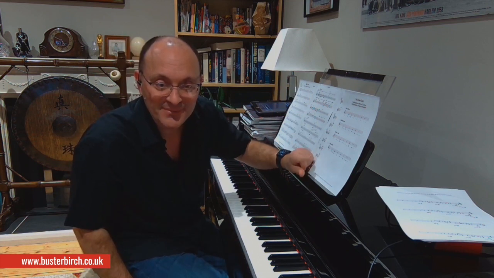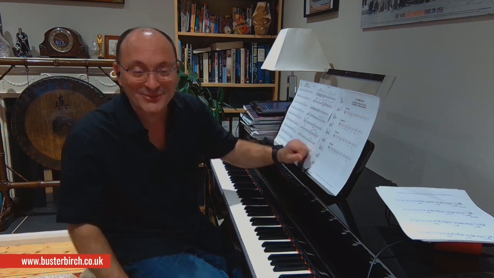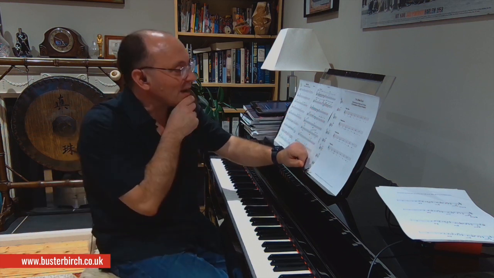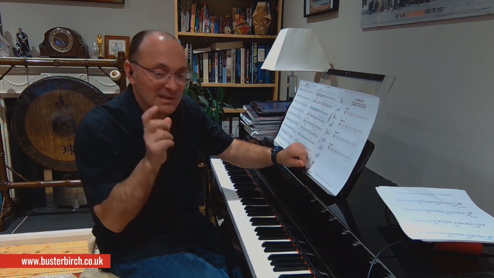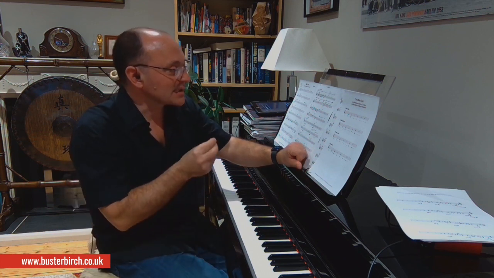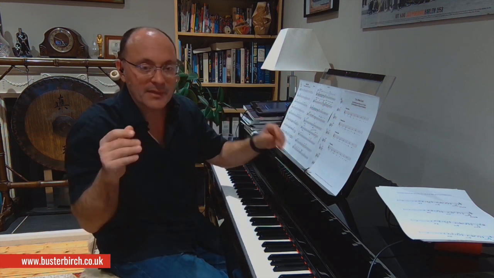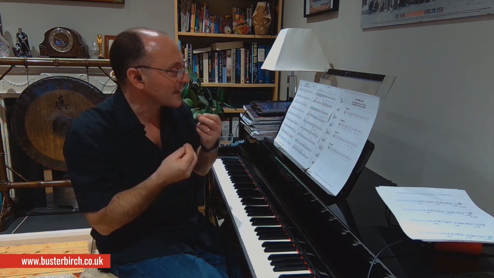I don't know if that helps or not. It could just confuse you. But the way to think of it is, this is important: essentially, they're all minor, they're just different flavours. There's different flavours of minor there. And that's what the 6th and the 7th do. They give it a slightly different flavour.